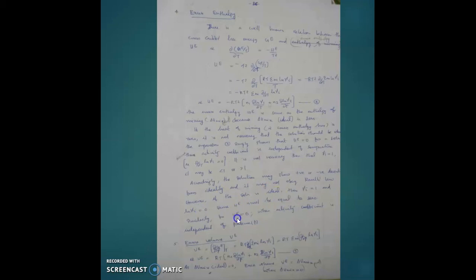Similarly, the excess volume is also equal to 0 when the activity coefficient is independent of pressure. Here, when the activity coefficient is independent of temperature, HE becomes 0, and in the case of excess volume, when the activity coefficient is independent of pressure, the excess volume becomes 0. So remember this expression, and depending on the condition, the gamma terms may become 0 or not. Depending on that, HE can be 0 or not. Now let us see the excess volume VE.